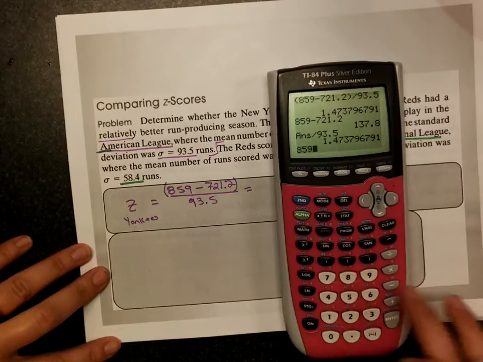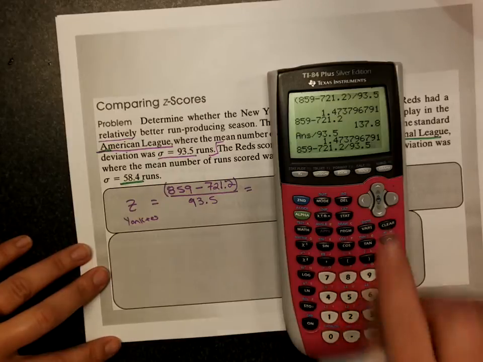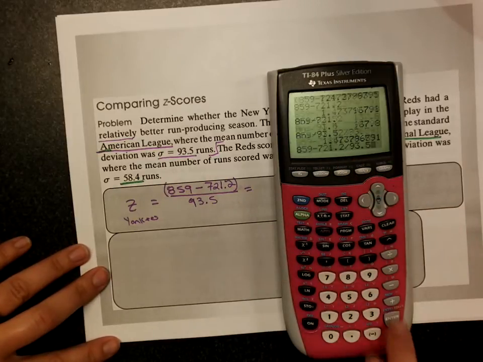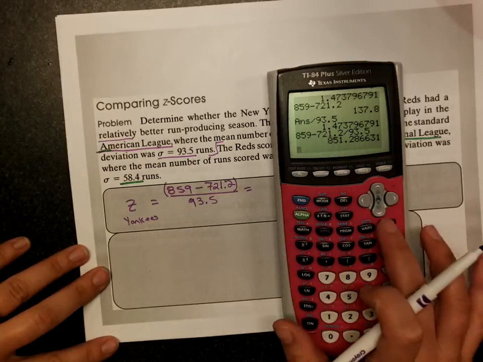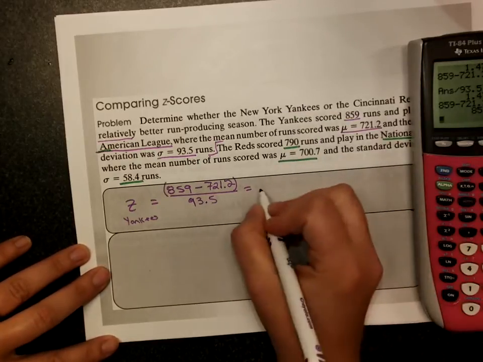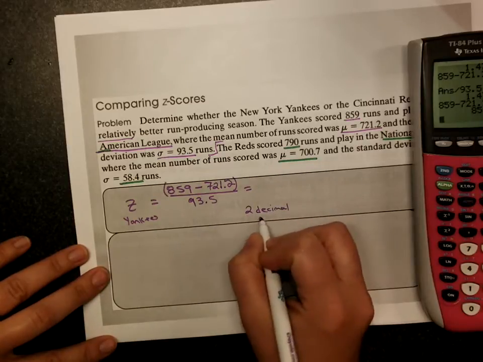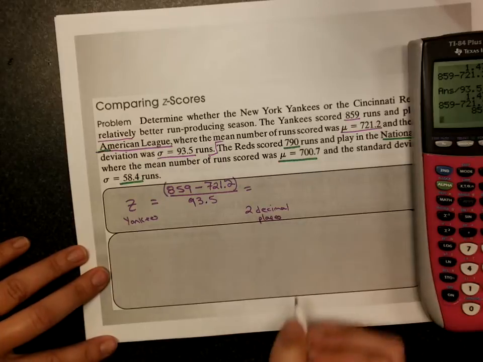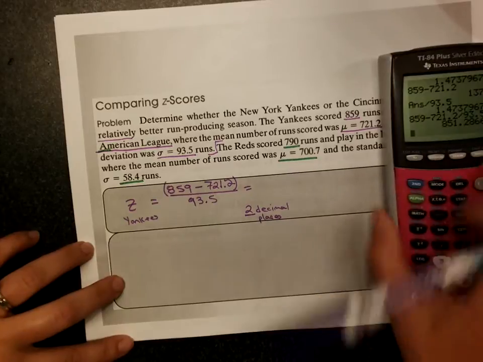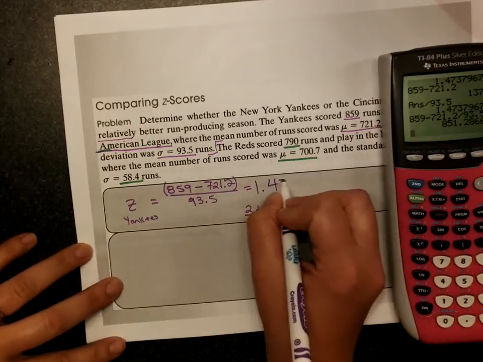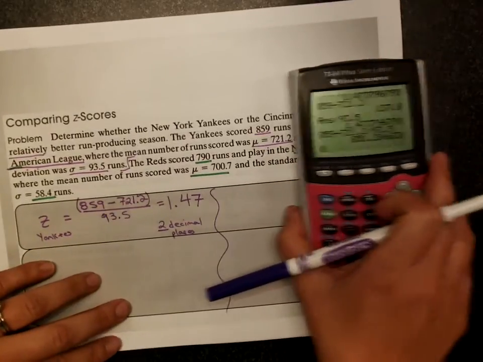If you do not use parentheses, let me just show you what happens. The calculator is going to divide first and then subtract, and you get a totally different answer. So make sure to type this in correctly. We're going to round to 2 decimal places. Remember, 4 is the standard for precision. For z-scores, we typically round to 2 decimal places. So we should get 1.47 for the Yankees.